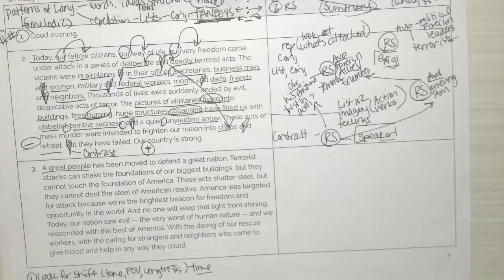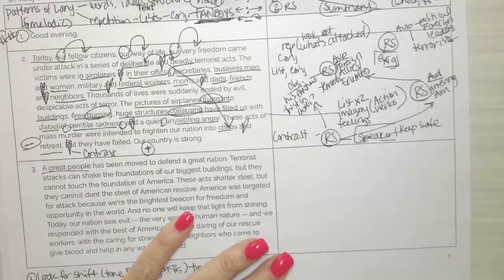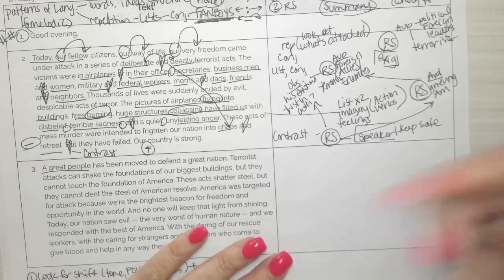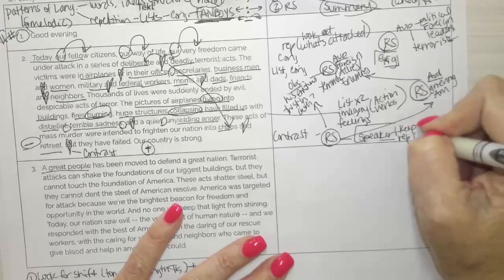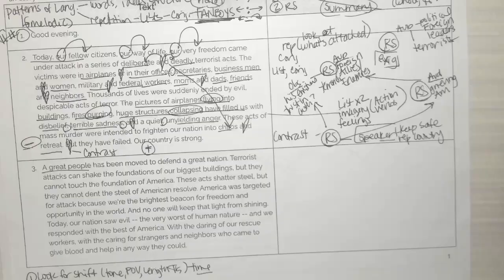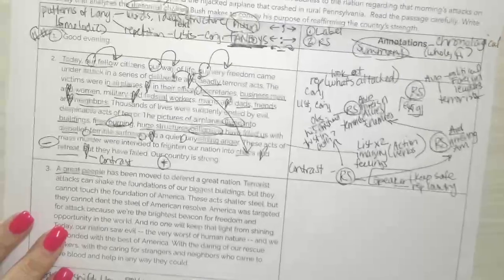Keep the country safe. Yep. It's that reassurance, right? Didn't we also write something about how he represents the country to foreign leaders? We can add that in there. Is there any summary in that? Not one piece of summary.